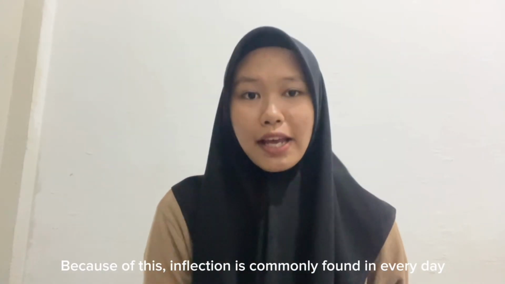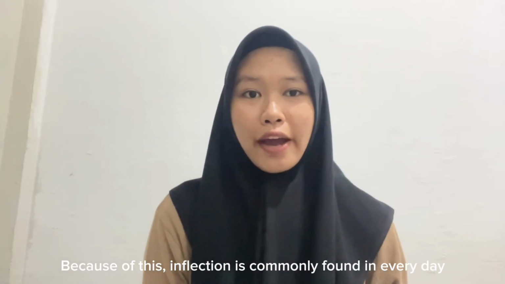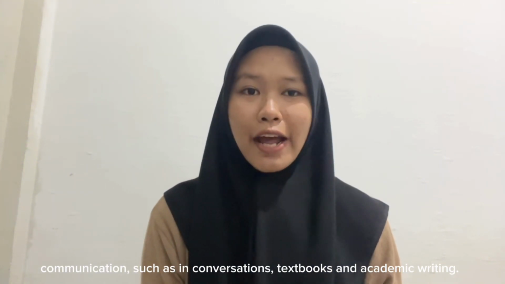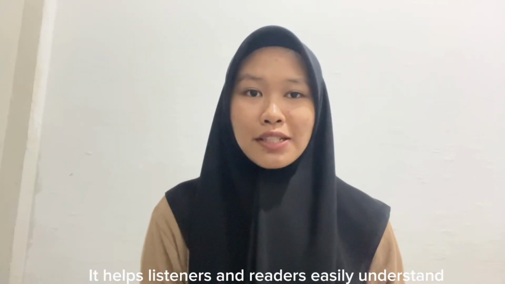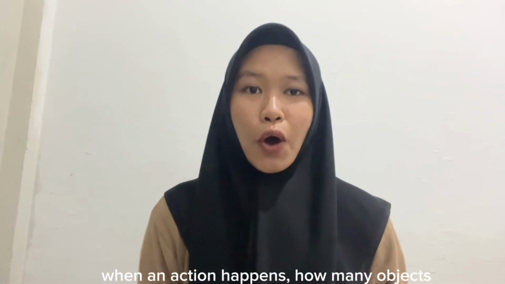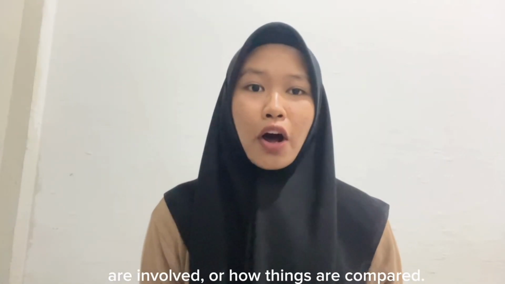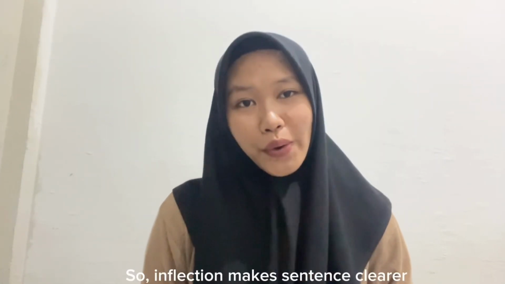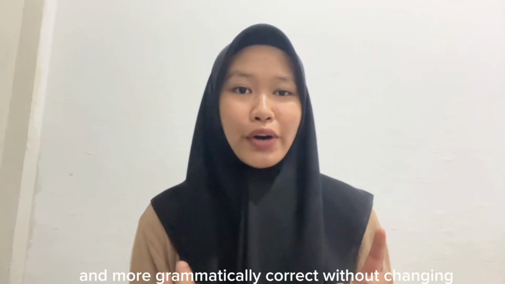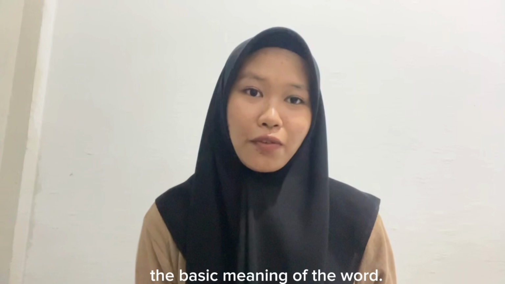Because of this, inflection is commonly found in everyday communication, such as in conversation, textbooks, and academic writing. It helps listeners and readers easily understand when an action happens, how many objects are involved, or how things are compared. So inflection makes sentences clearer and more grammatically correct without changing the basic meaning of the word.